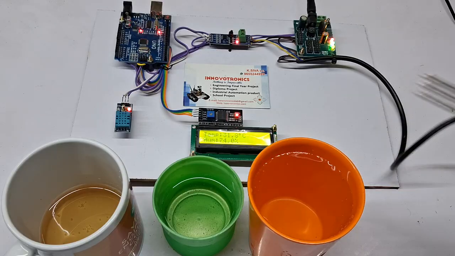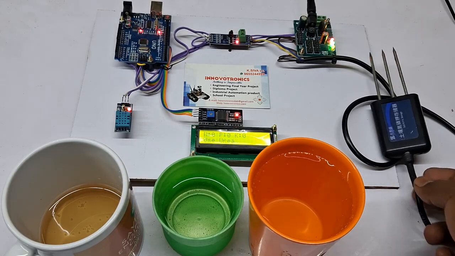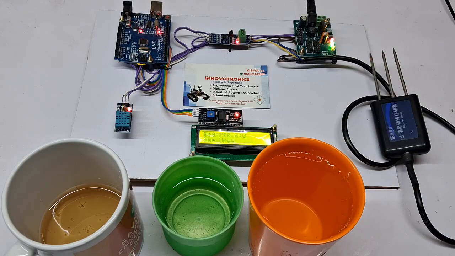So by using this system we can easily identify the soil fertilizer recommendation.